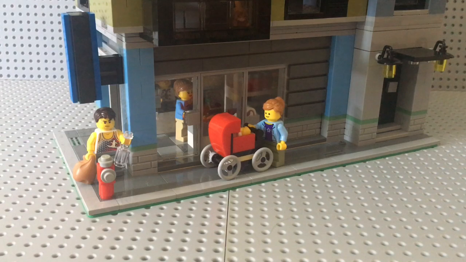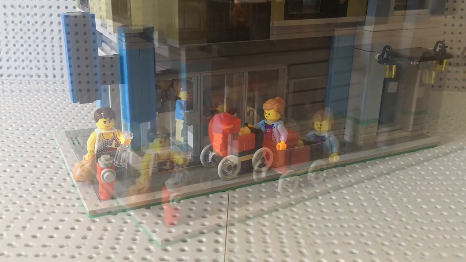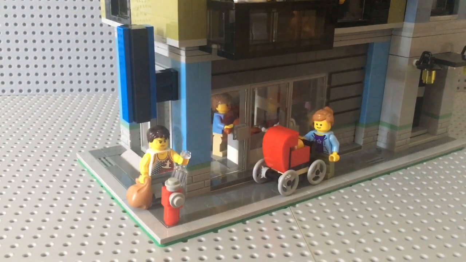So today we will be taking an in-depth look at this building. In the past I've briefly gone over it. I've kind of given you a rundown of the basic elements of it, but today I'll really be getting into it and showing you all the little details that I've added to this. So let's get started.